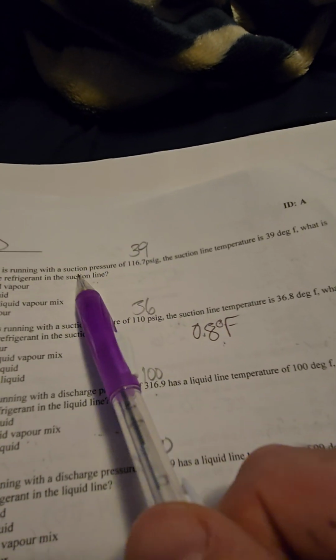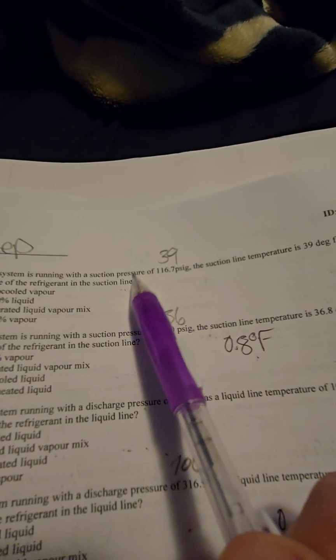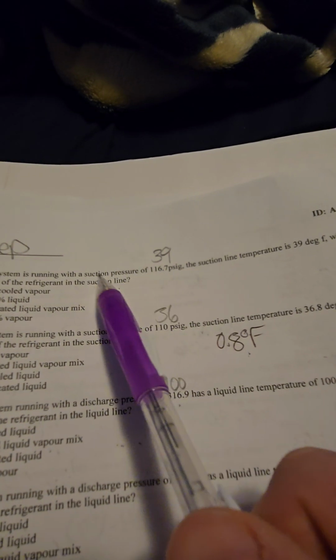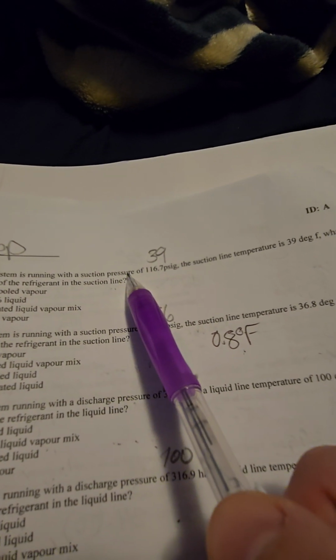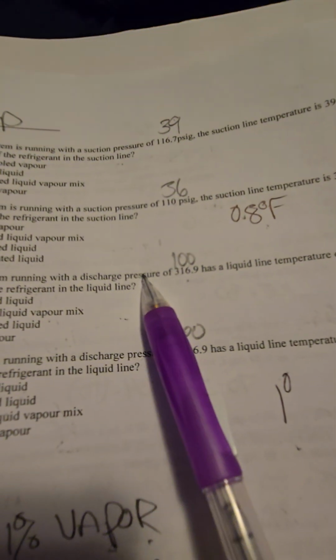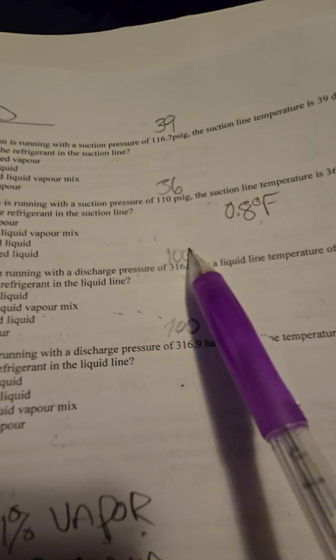With that said, this first question is asking, in a 410 system running with a suction pressure of 116.7 psi, the suction line temperature is 39 degrees. What is the state of the refrigerant in the suction line? First, anytime you see a pressure, it's converting to a saturated temperature. So in this case, when it says suction pressure, you'll be getting your SST. Down here it says discharge pressure. When you convert that, you're getting your SCT, your saturated condenser temperature.